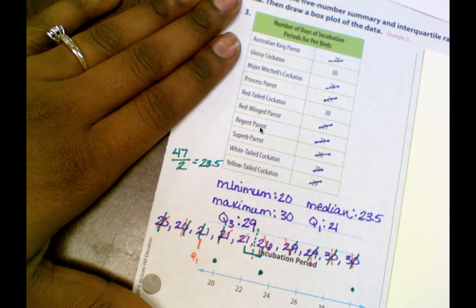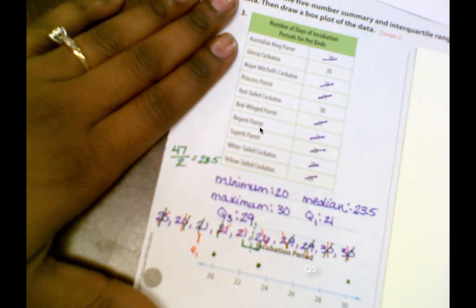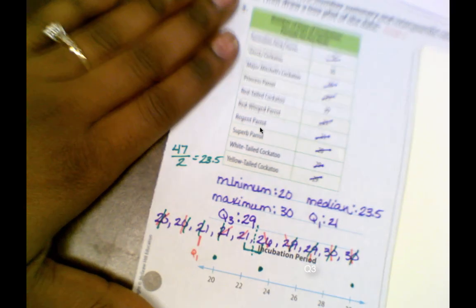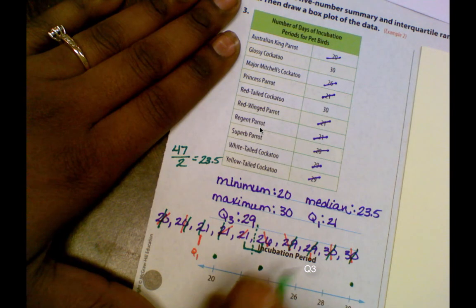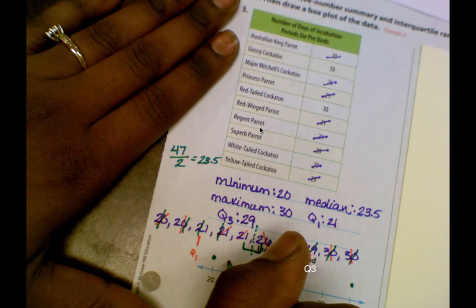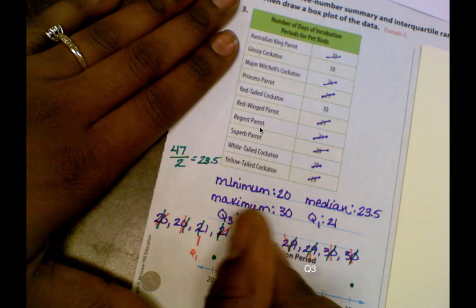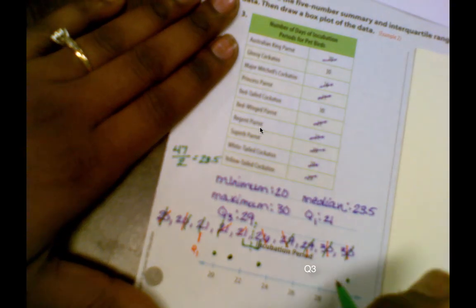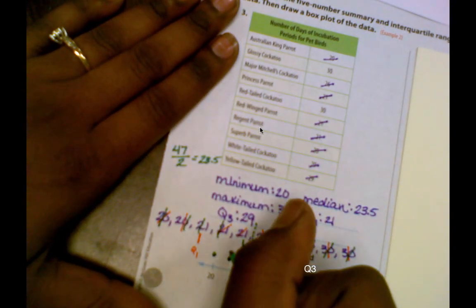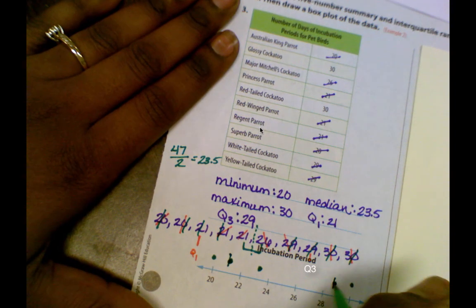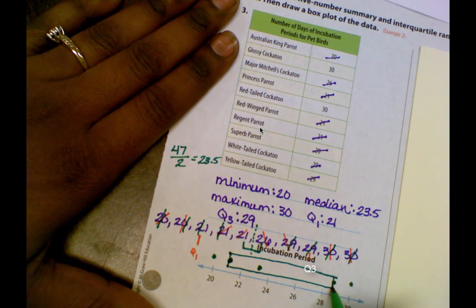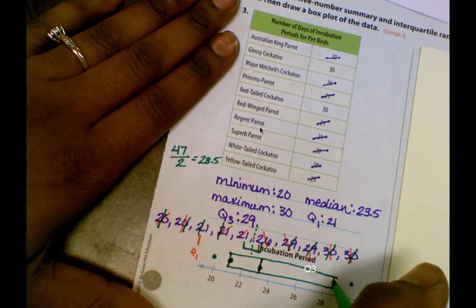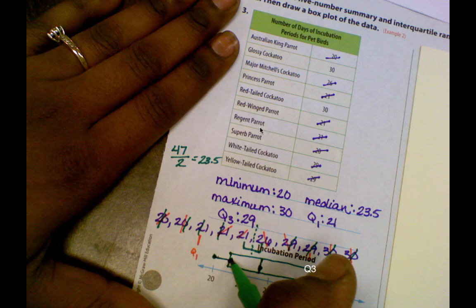So there's our 5-number summary. Our minimum is 20. Our maximum was 30. Our median is 23.5. For quartile 1, we got 21. And then for quartile 3, we got 29. And remember the 3 medians, which is the median, quartile 1, and quartile 3, make up our box. And then our minimum and maximum are connected with the 2 whiskers.